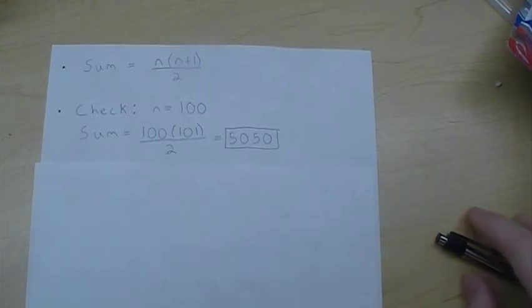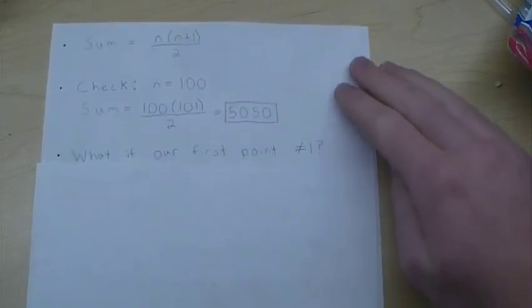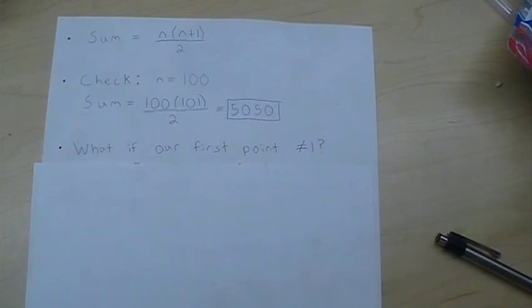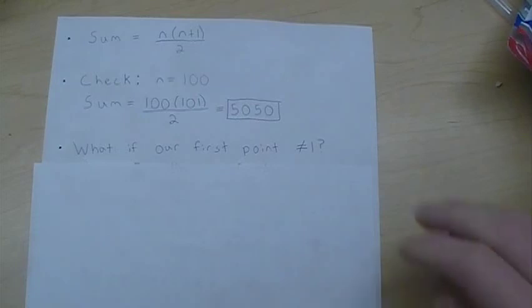So that works great for numbers between 1 and n, but what if we want our smaller number to be a point not equal to 1? What if we want to add up all the integers between 100 and 200? The answer is really pretty simple.